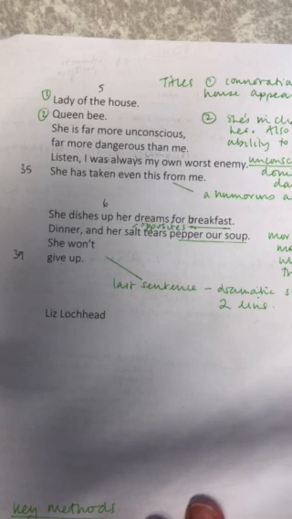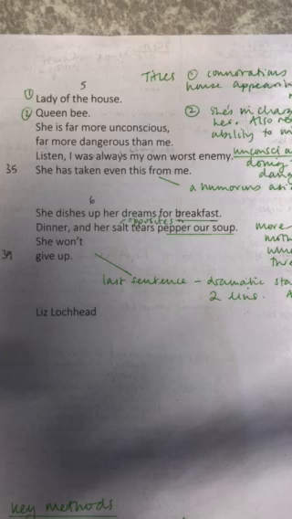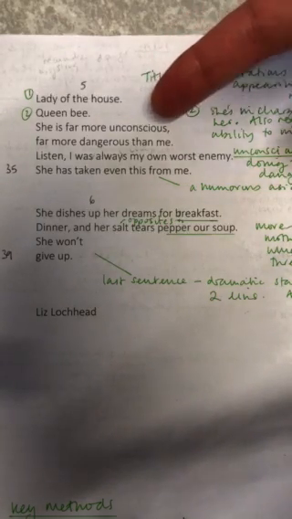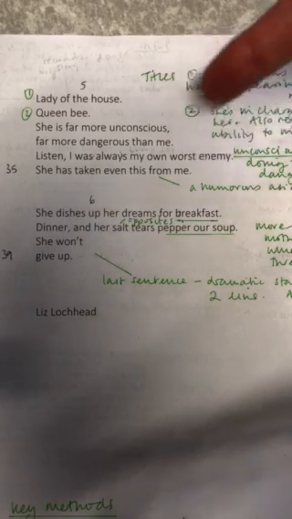Let's have a look at the fifth verse. "Lady of the house, queen bee." Well, these are titles, these are roles, with connotations of aristocracy, the lady of the house. Like the house, she's appearing much more grand than she really is. Queen bee. Well, the queen bee is someone who is in charge and controls those around her, doesn't she? But the fact that she's a bee reminds us of danger, her ability to inflict pain through a sting. But she's not conscious of what she's doing. What makes her so dangerous is that she doesn't know what she's doing, which makes her more dangerous.